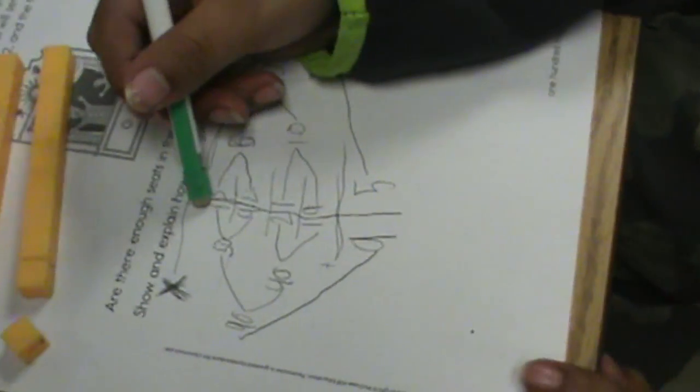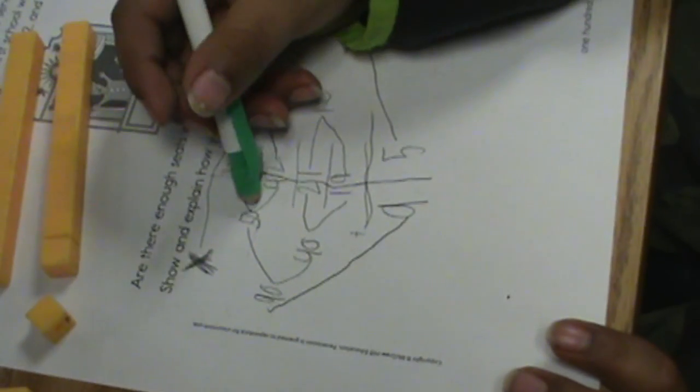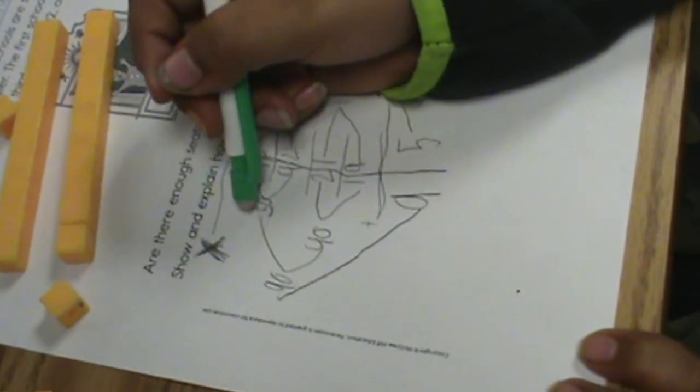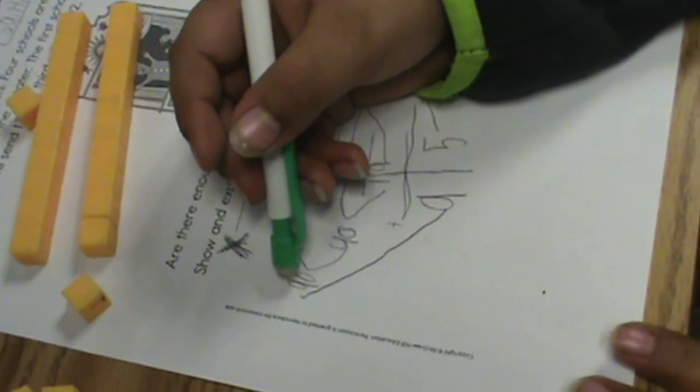I added the ones like what I did at home. I did the 9 with the 15, the same. Then I put the 4 there. Then I put another line. Both of them equal 90.